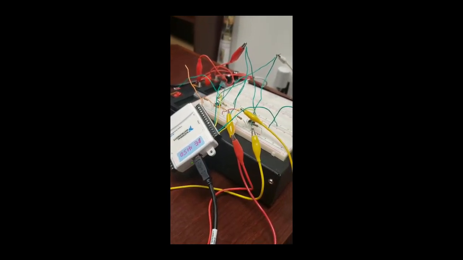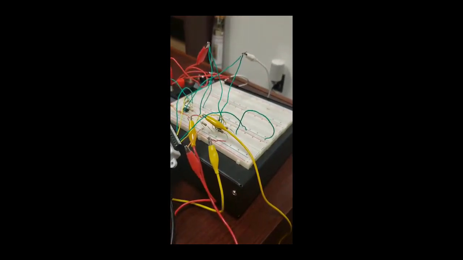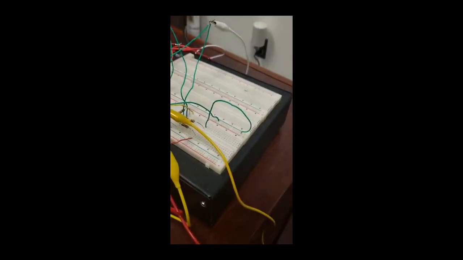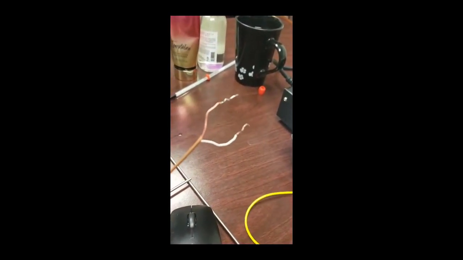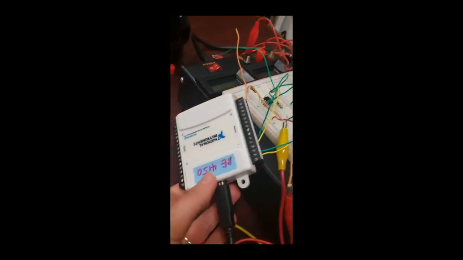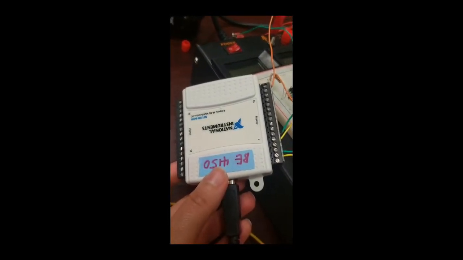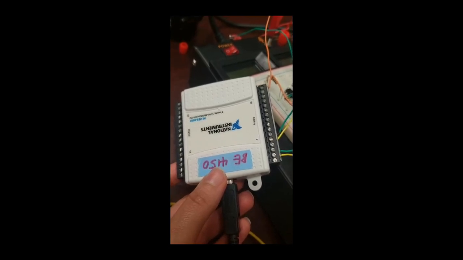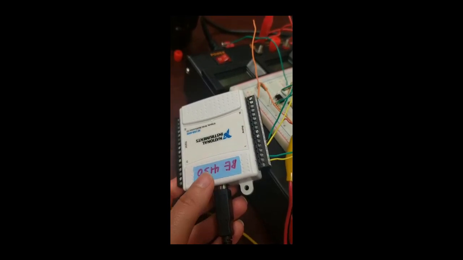Your voltage or your current readings are already amplified. So when you get a sensor like this that comes with a positive or a negative voltage, you have to use a data acquisition system like this. This is an NI 6009. There are some other kinds of data acquisition systems that you can find on their website.